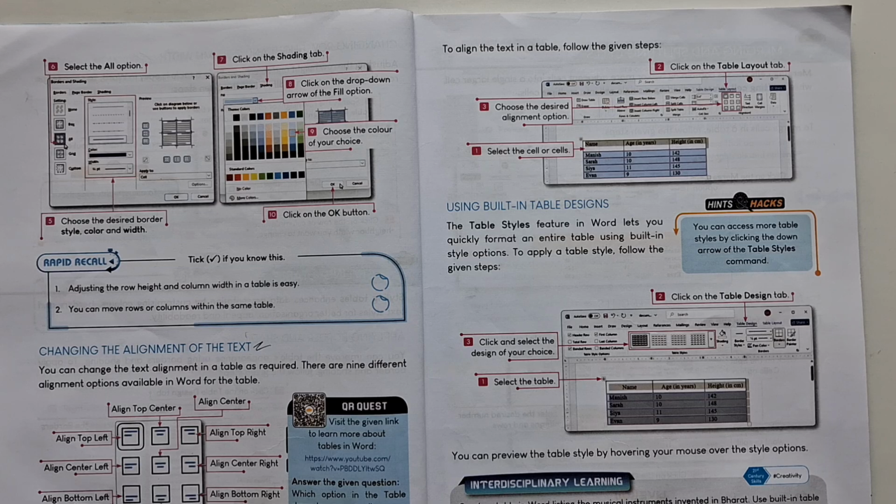Okay, this one hint, this hack is very important for us. Do your fast practicals using these hacks or hints. Okay, you can preview the table style by hovering your mouse over the style options.